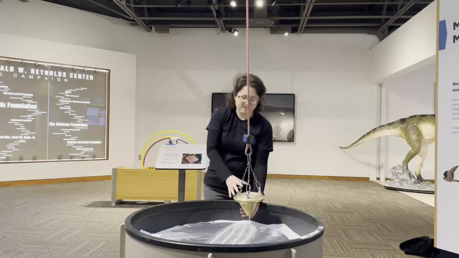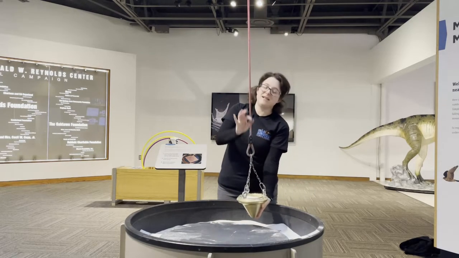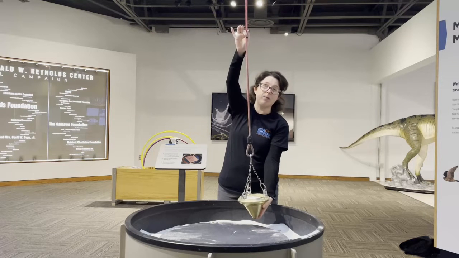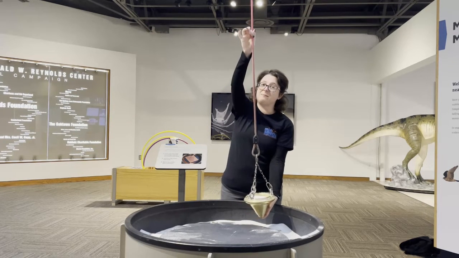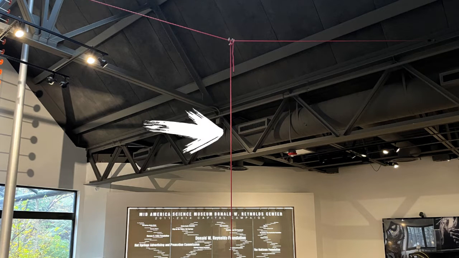What's up with that? Well, looking at it, this is not your ordinary pendulum. See, it is suspended by one rope, but actually this one is suspended by two ropes. There's another rope going across, and then this one is hung in the middle. And that's going to make some interesting things happen.